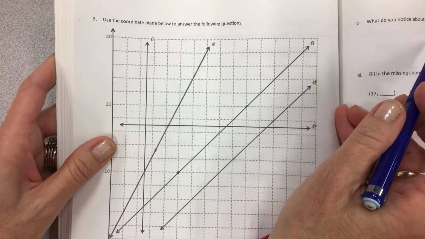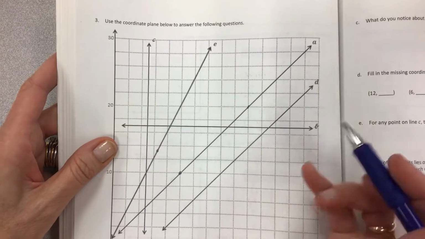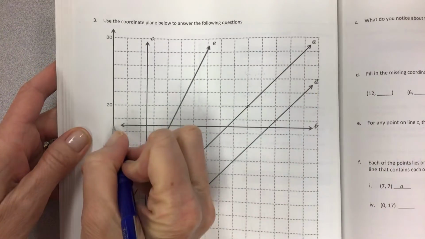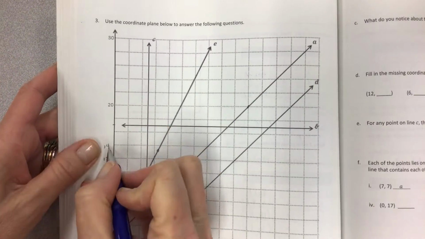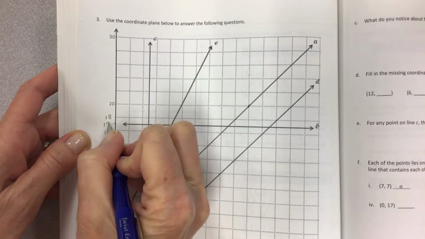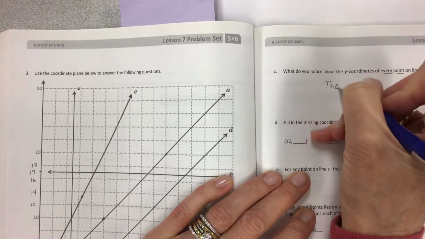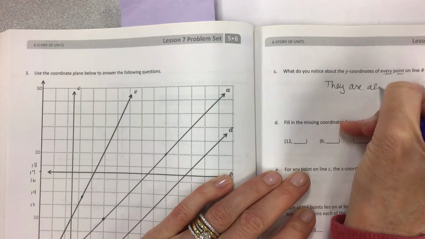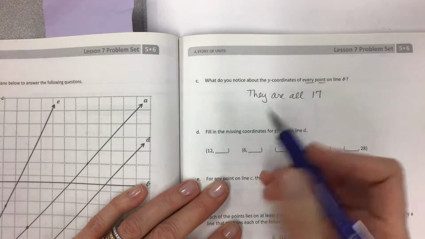So what do you notice about the y-coordinates of every point on line B? All those y-coordinates are this value here, 16, 18, so that is 17. They are all 17, okay? That's your answer. They're all 17.